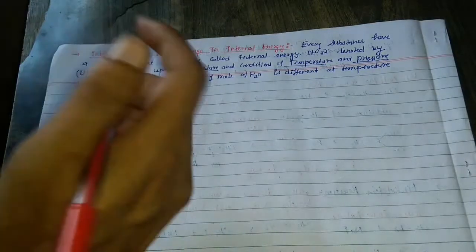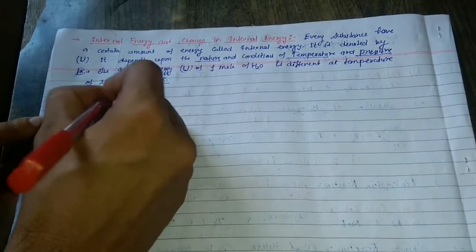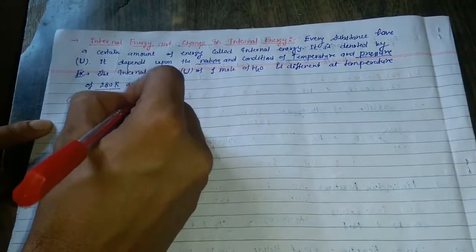Okay, so change in internal energy. What is change in internal energy?